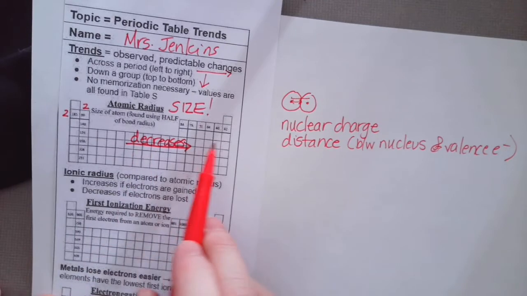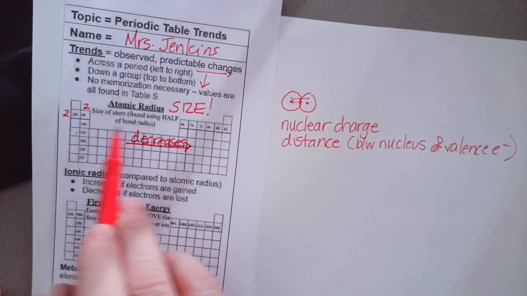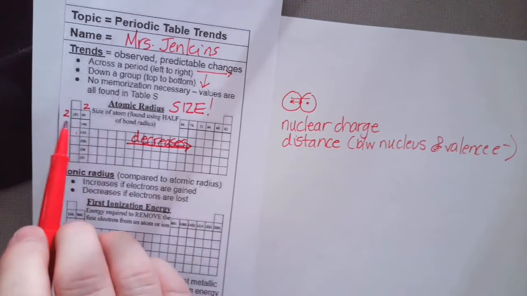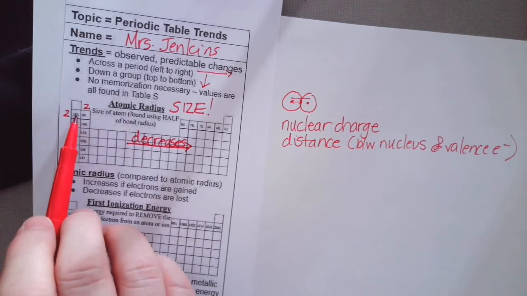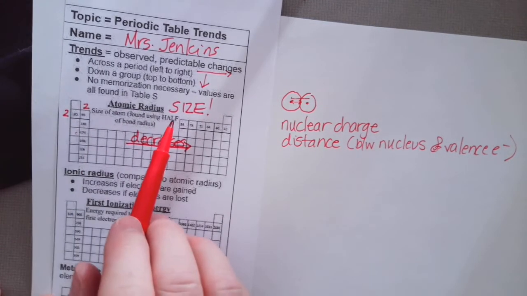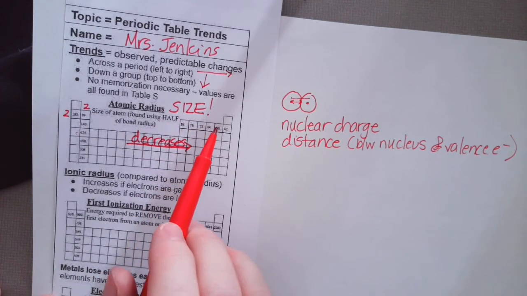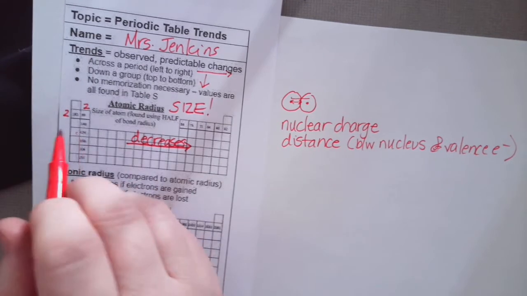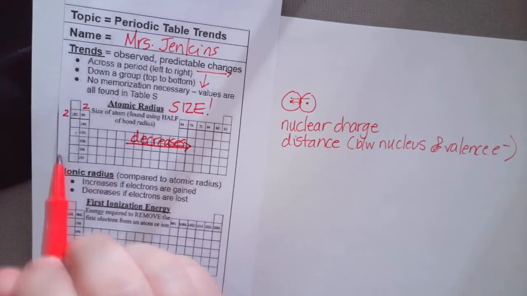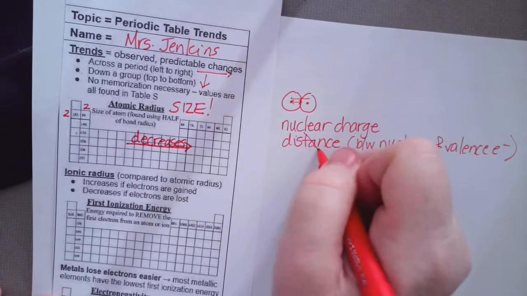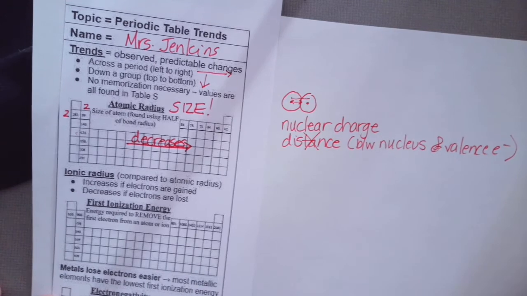So what is changing as we go across a period? Well, in period 2, this element has 2 energy levels. This one has 2 energy levels. This one has 2 energy levels. This one has 2 energy levels. This one has 2 energy levels. So since we're not adding energy levels, distance is less of a factor. Okay, because in general, we're just adding to the same energy level.